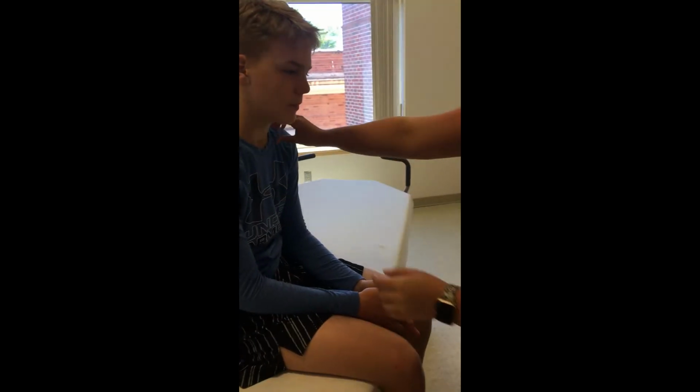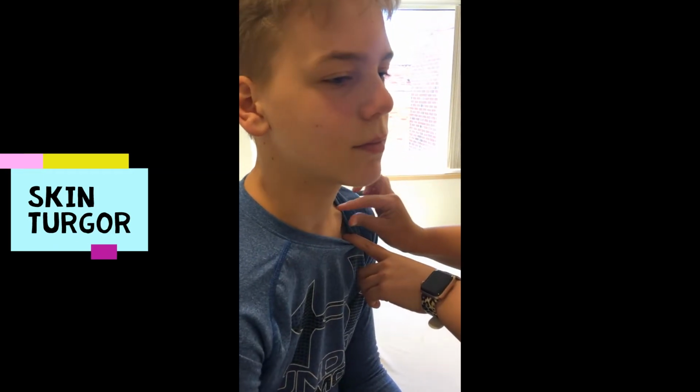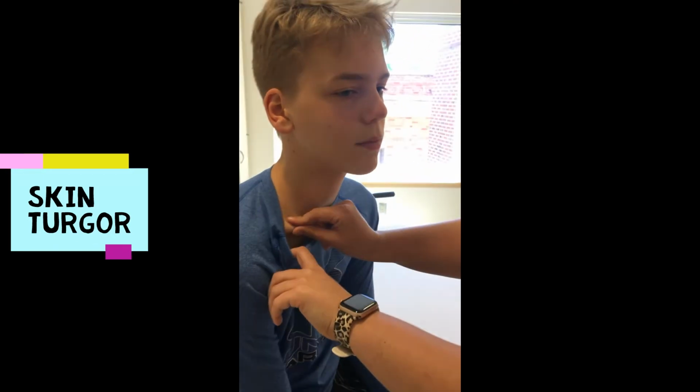I'm going to assess the patient's skin turgor over the clavicular area, making sure there is no tenting noted, identifying that the patient is hydrated. The patient does not have any facial hair noted, no piercings.